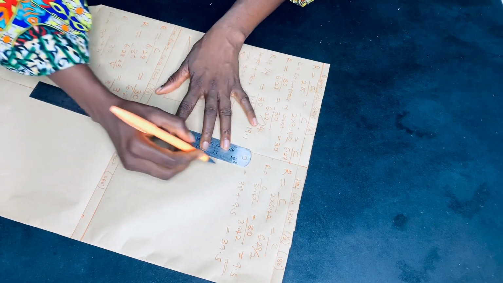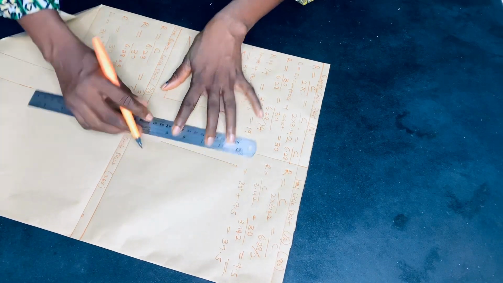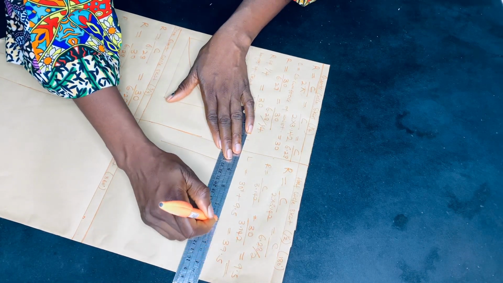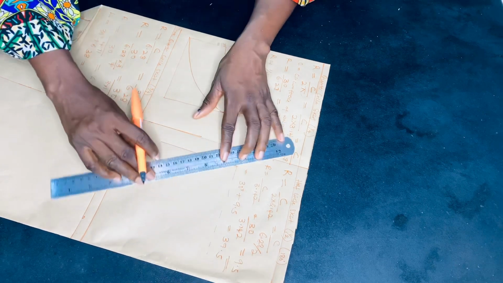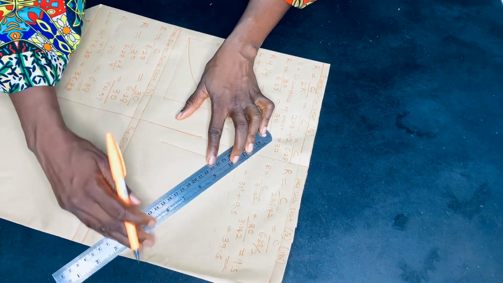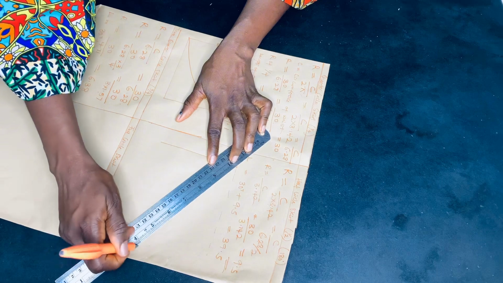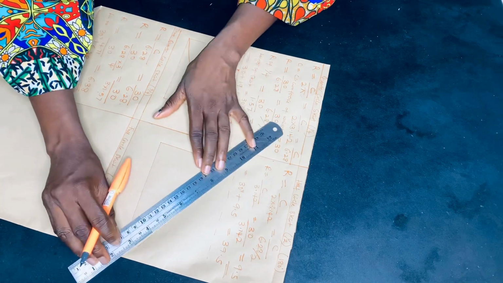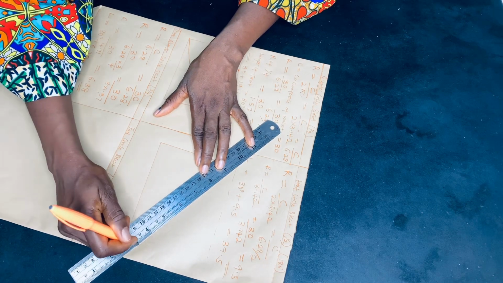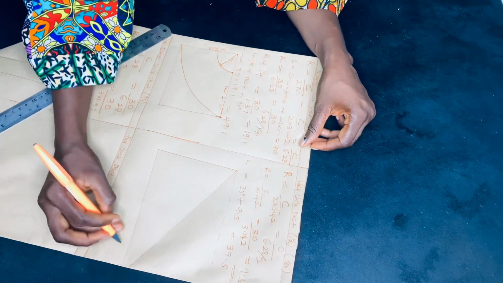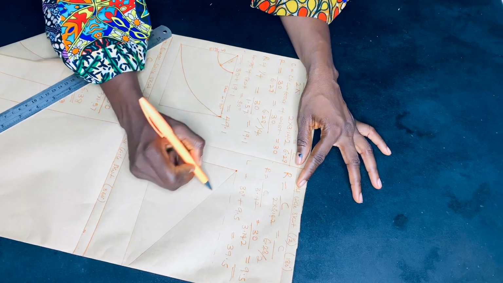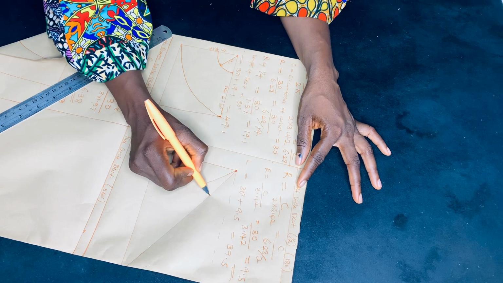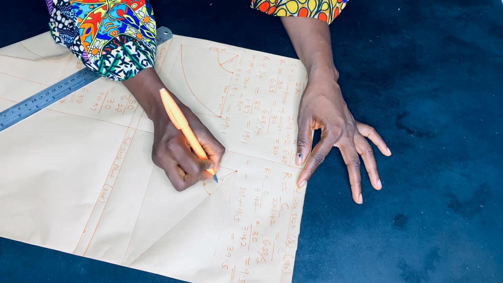Now we're going to go ahead to fold our fabric into 2. So when we fold our fabric into 2, let's say this is our fabric folded into two. So now we're going to go ahead to fold our fabric into a triangle, like so. So now we have this. So we fold our fabric. So from here, I'm just going to go ahead, place my tape here and measure 9.5. So this is 9.5 inches.